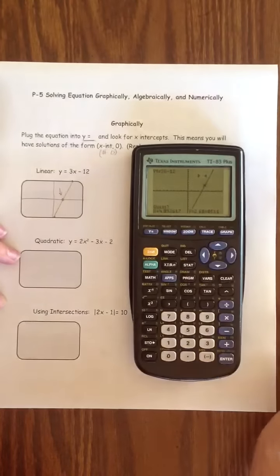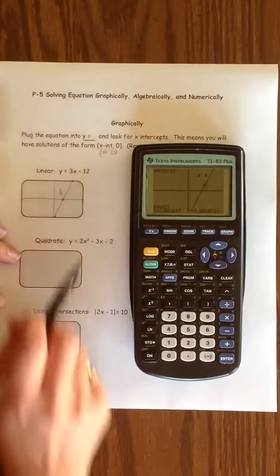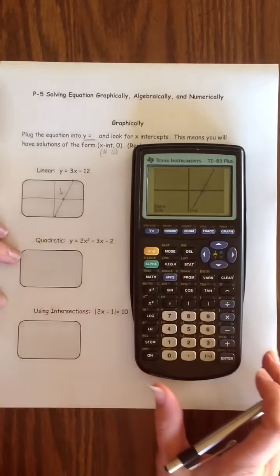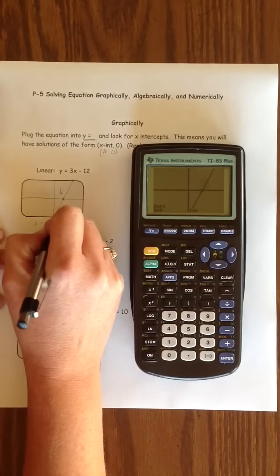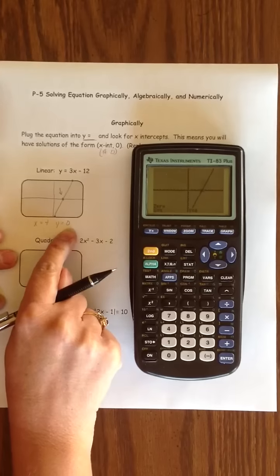You'll notice 2 arrows pop up. My 0 is somewhere between there. It asks me if I want to guess at my 0. I certainly don't want to do that, so I'm going to hit enter. My 0 then turns out to be 4. X is equal to 4 when y is 0. So we'll write our solution beneath that.